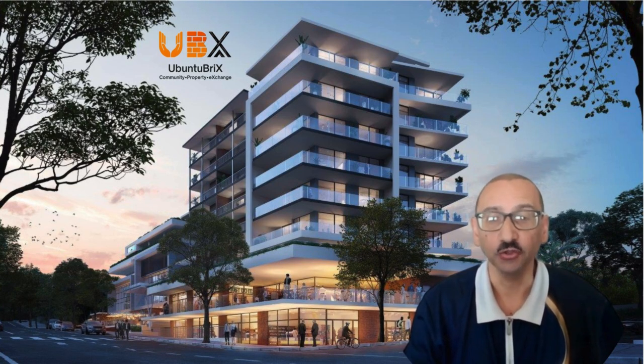Our simple, user-friendly dashboard lets you navigate effortlessly. You can browse available properties, engage with our community, and discover tools to help you grow your property journey through our collaboration with Property Venture Studio.